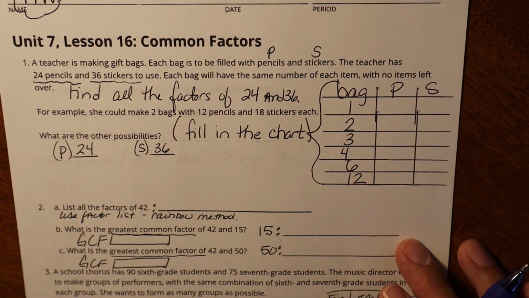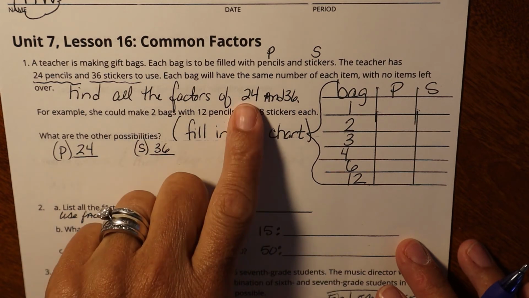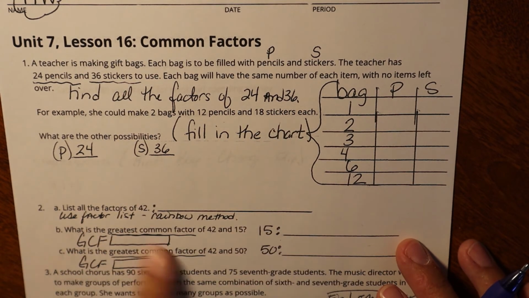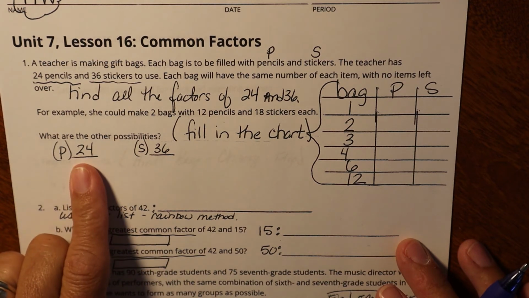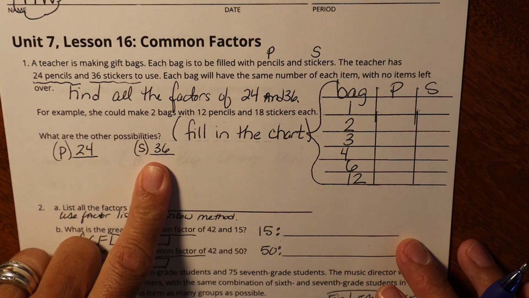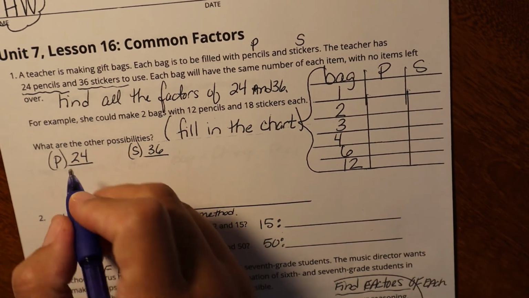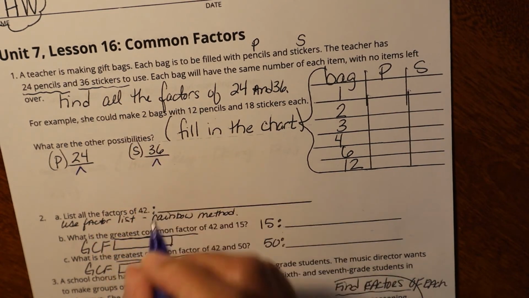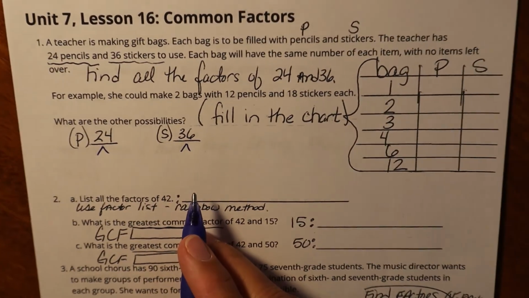So we can't have, like, one bag with 5 pencils and another bag with 4. So we've got to find the greatest common factor, guys, of 24 and 36. The first thing that I really would want you to do is find all the factors of 24 and find all the factors of 36. So I'm going to do the little tree method here to get us started.